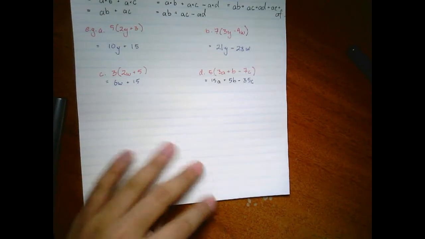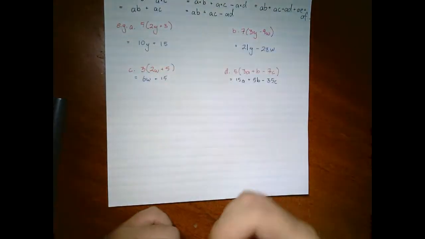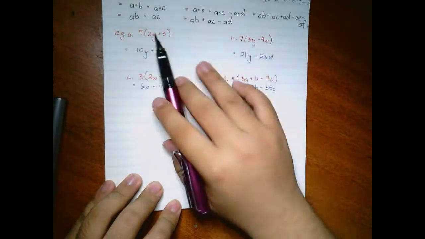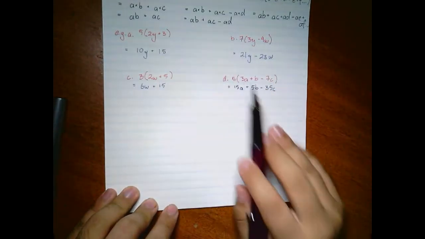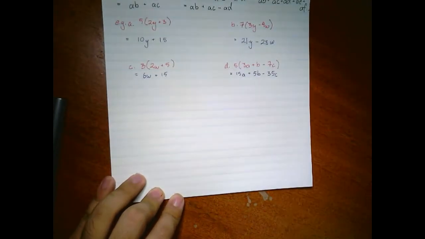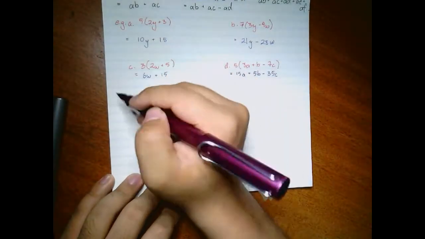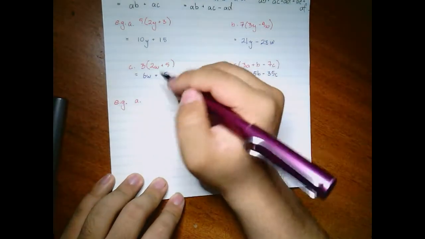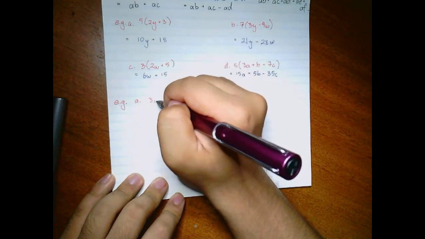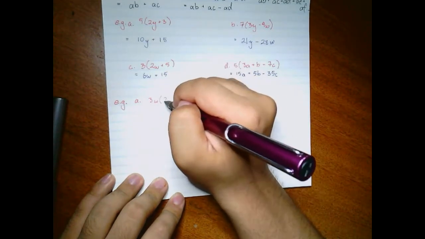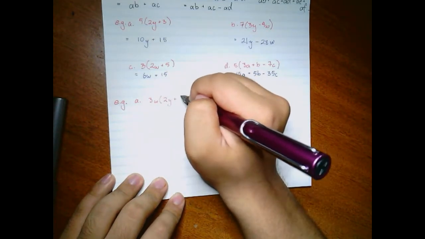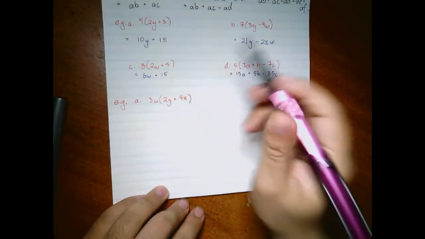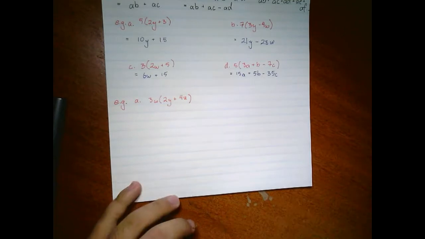Now let's do a few examples. So these are just numeric multipliers, so 5, 7, 3, and 5. What happens if we have it as a letter? So we're going to a new set of examples. Example A again. Let's take 3w outside 2y plus 4z as our example. Close the bracket. Well, what happens to this one?